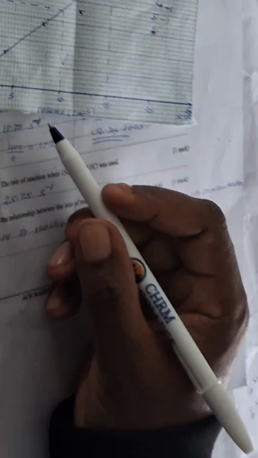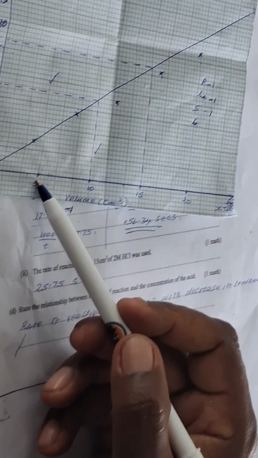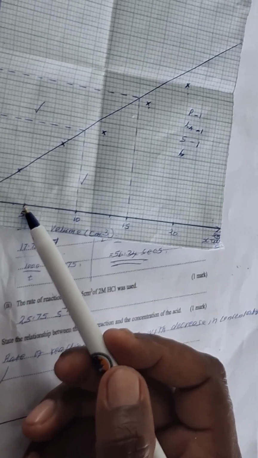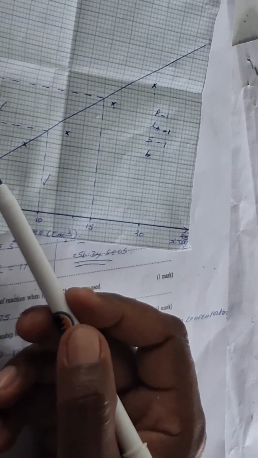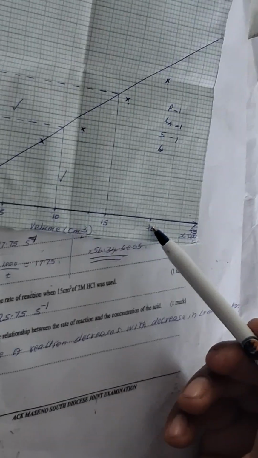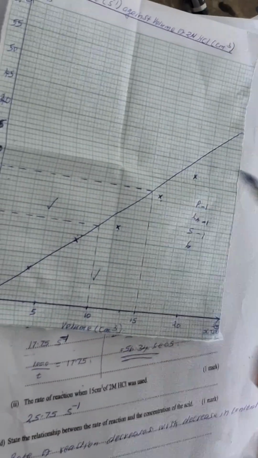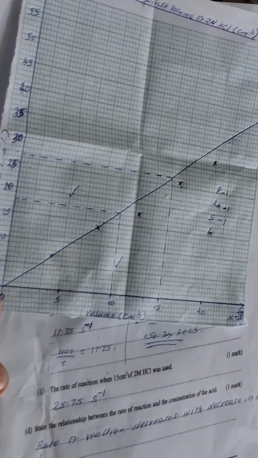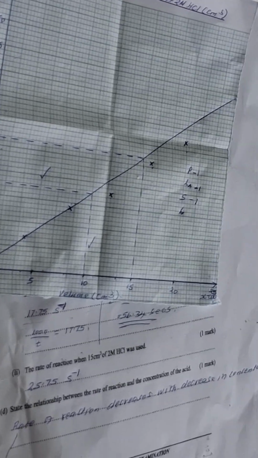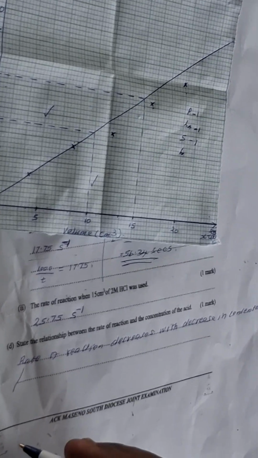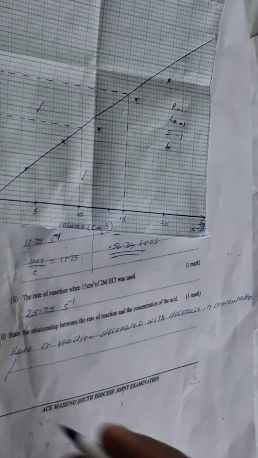That relationship is the same as this. When the volume of the acid was low, that is when the concentration was low, the rate was low. When the volume of the acid is high, the rate is high. So what does that tell us? It means rate of reaction increases with increase in concentration of the acid. So you can also write that one.